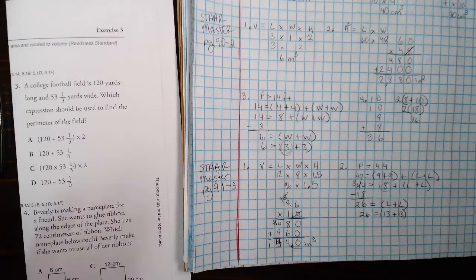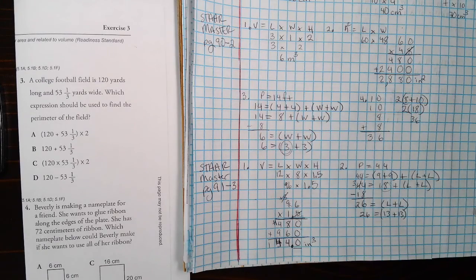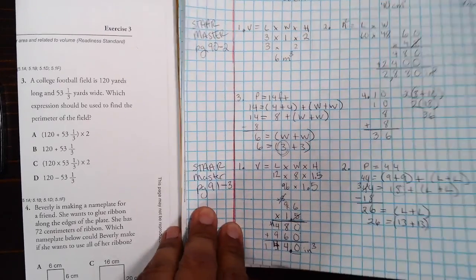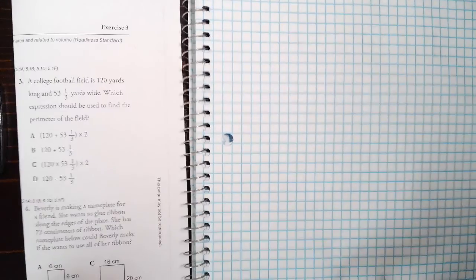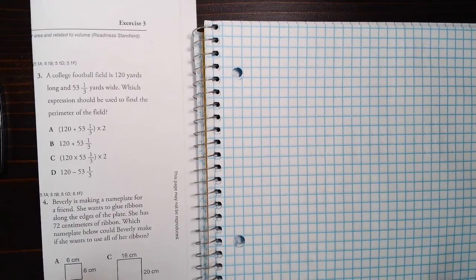Next one, number 3. Okay, now number 3, I'm just going to ask for you to go ahead and annotate, make any kind of notes, all right, and write the expression. We're not going to solve this one, all right? I need to flip over. Go.